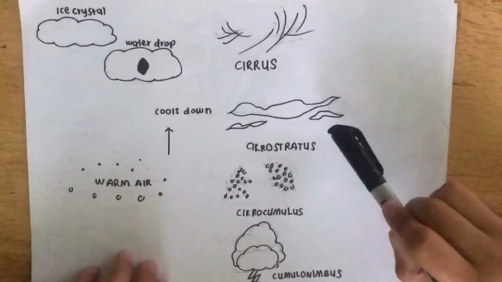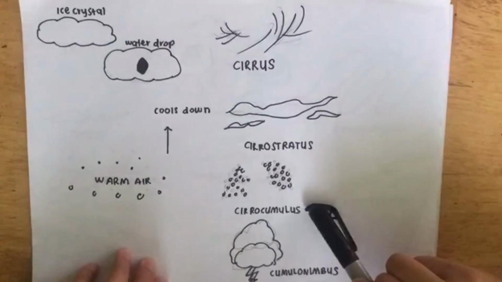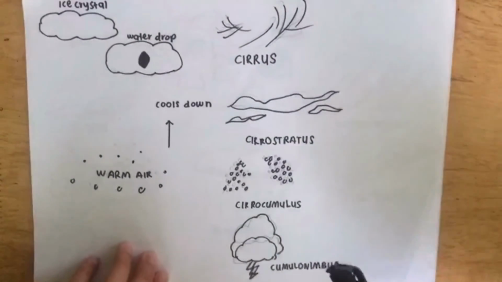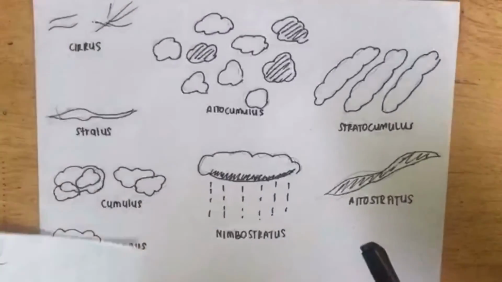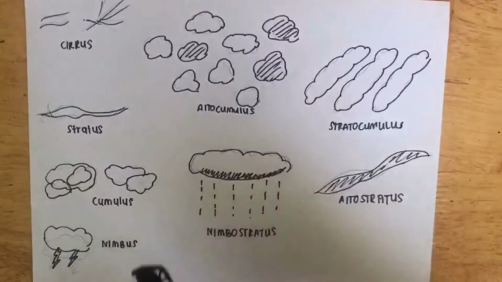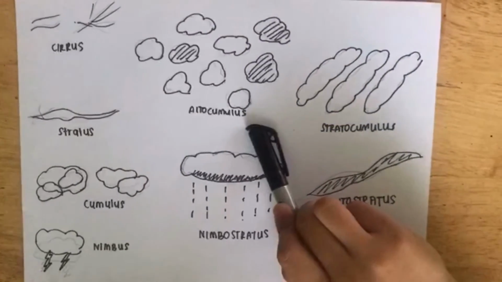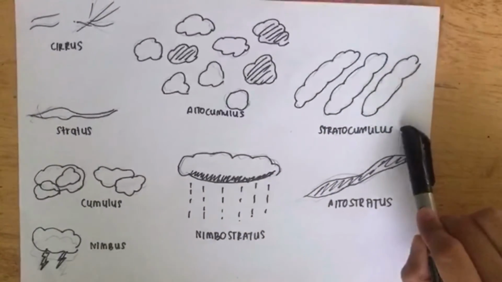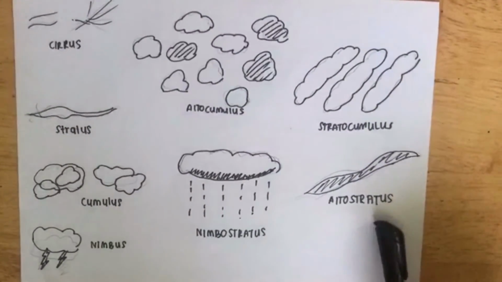Let's review. We have cirrus, cirrostratus, cirrocumulus, and also cumulonimbus. Four kinds of cloud, which are cirrus, stratus, cumulus, and nimbus. Altocumulus, Nimbostratus, Stratocumulus, and Altostratus.